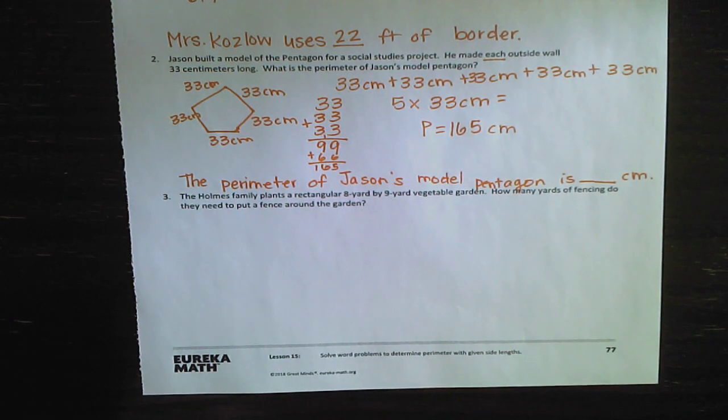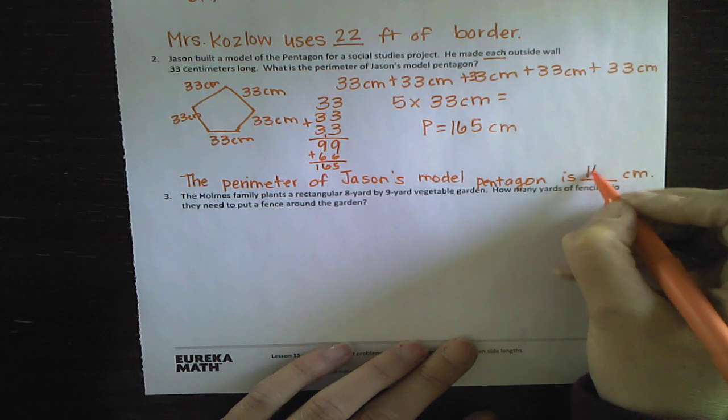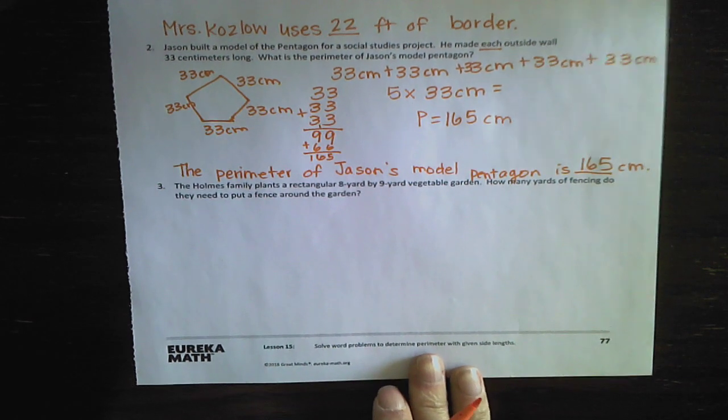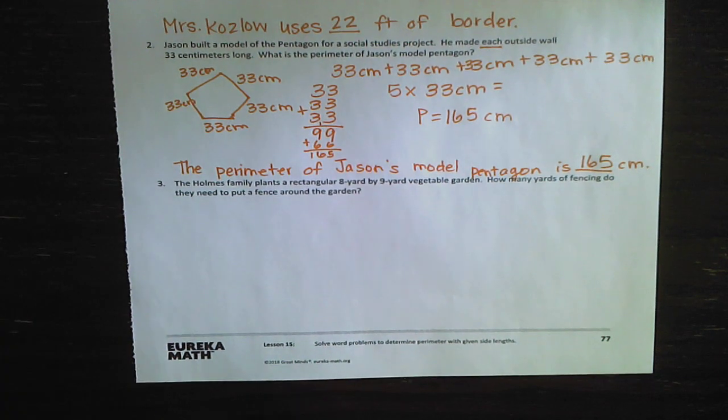There we have it. We can fill in our blank. Look at that. Awesome. All right, let's move on to number 3. Please read with me. The Holmes family plants a rectangular 8-yard by 9-yard vegetable garden. How many yards of fencing do they need to put a fence around the garden?